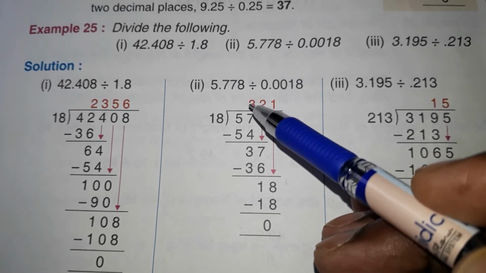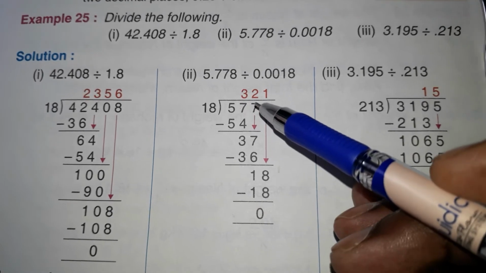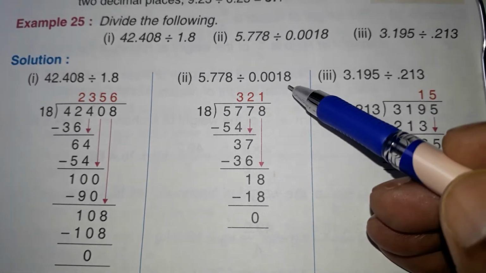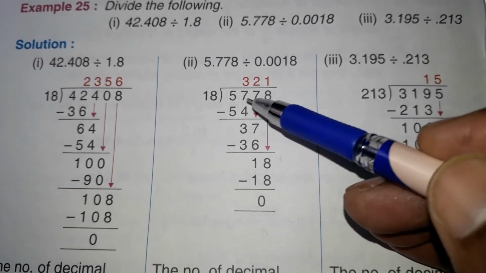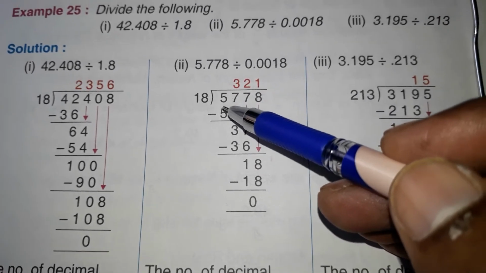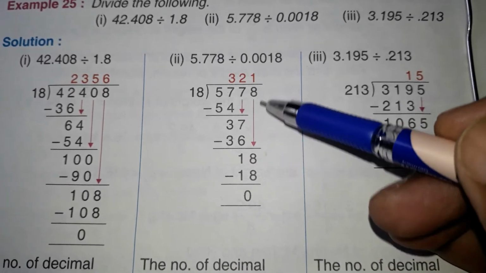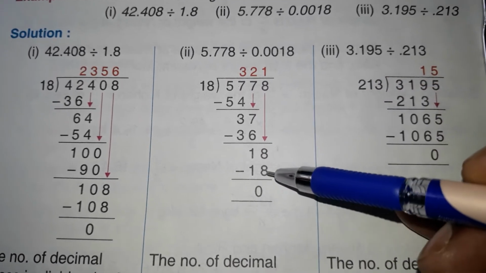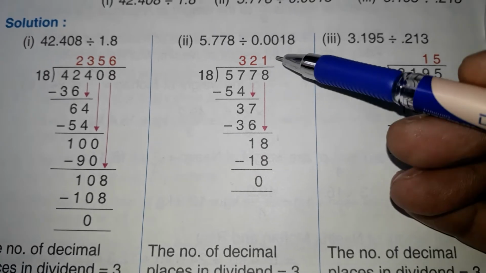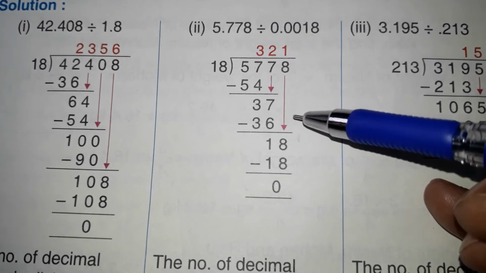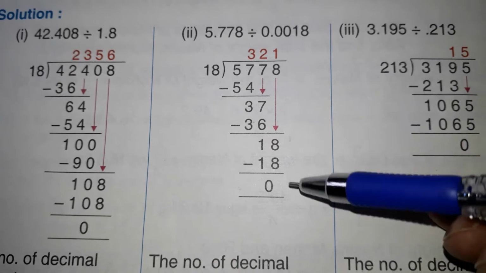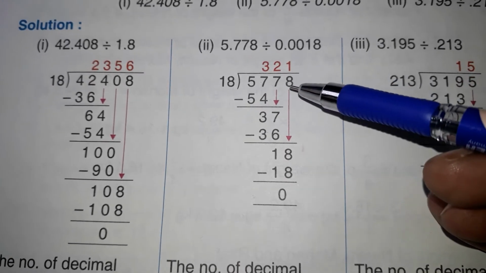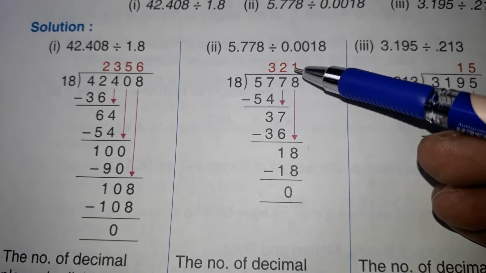So when you are dividing, forget about decimals and divide. Take the dividend and divide with your divisor. Don't take decimals. Just take normal numbers and divide without decimals, and you will get the answer. The division is given here, observe clearly and practice. This is called the quotient.